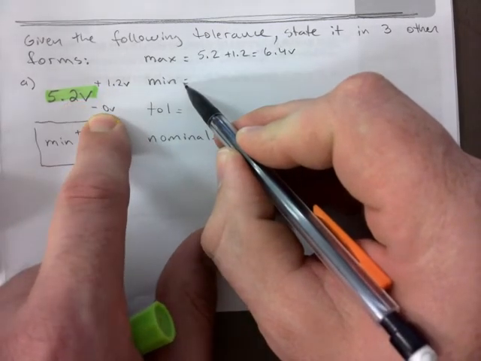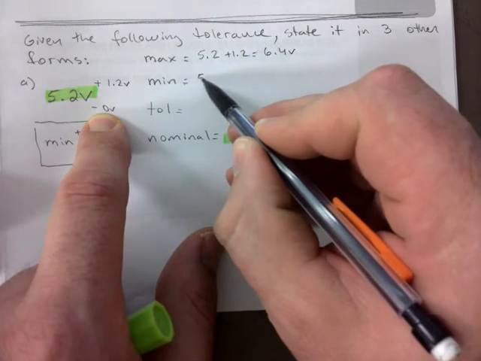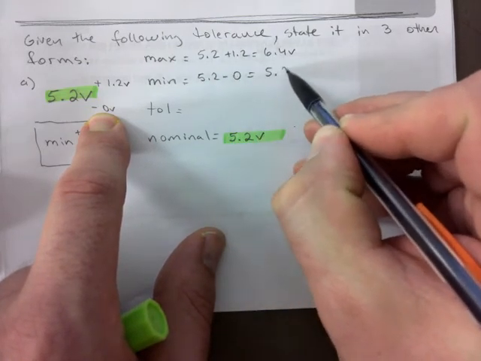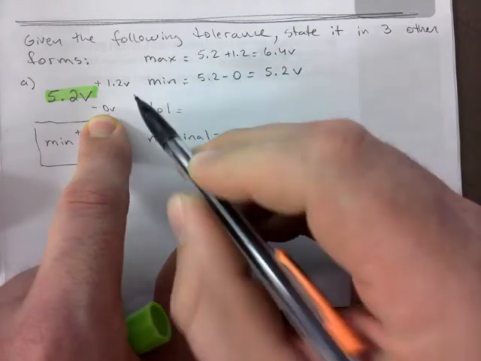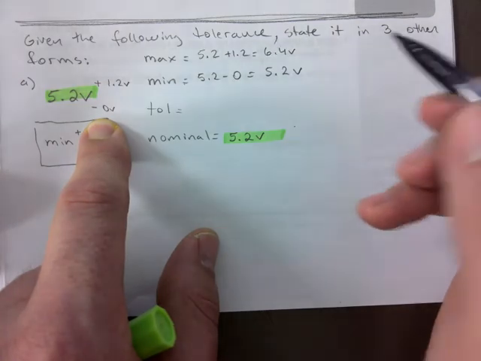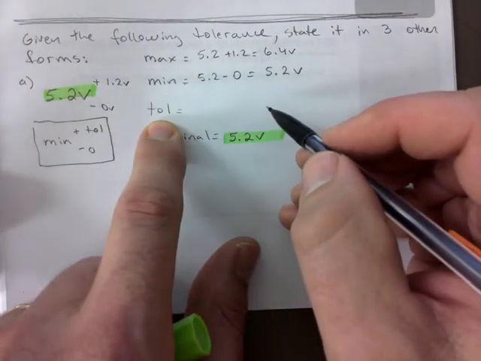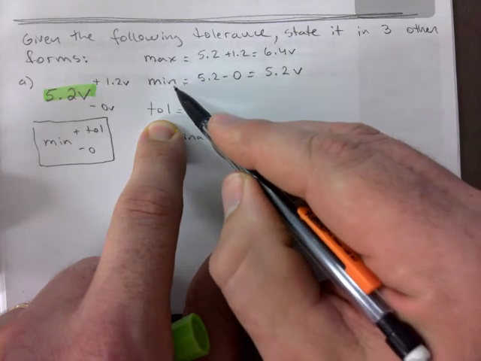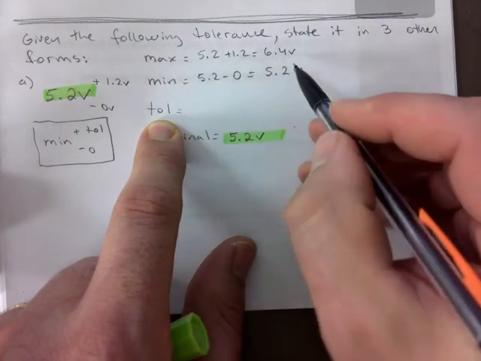The min is this minus 0. You're like, well, Mr. Dirksen, really? You're going to actually do this? Yeah, because it might come in handy later on. This might not always be 0, okay? So then you're like, okay, got it. And tolerance, I don't know if you remember, it's always max subtract the min. It's always subtracting these two.